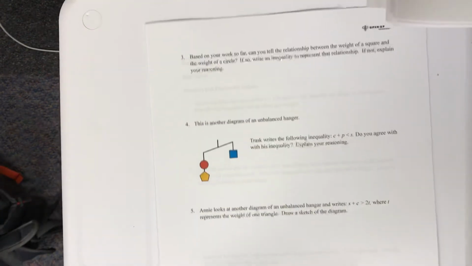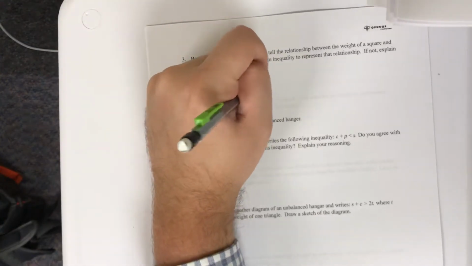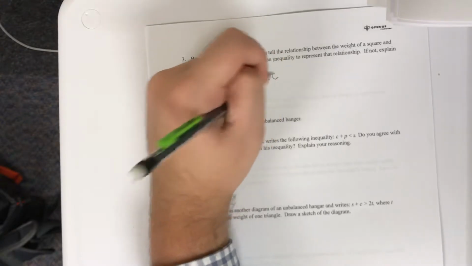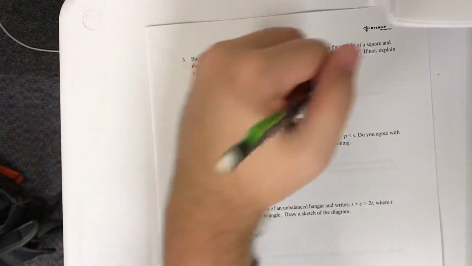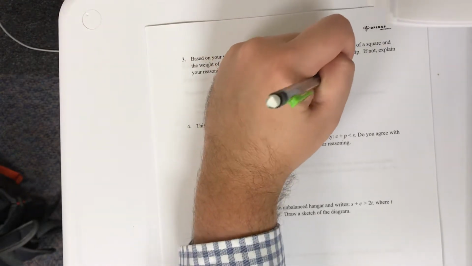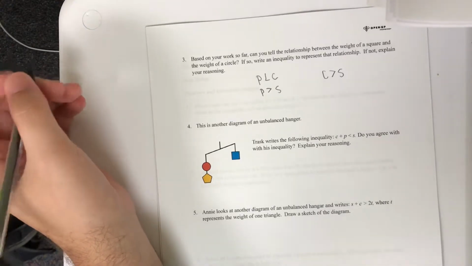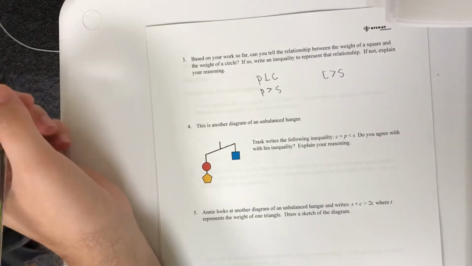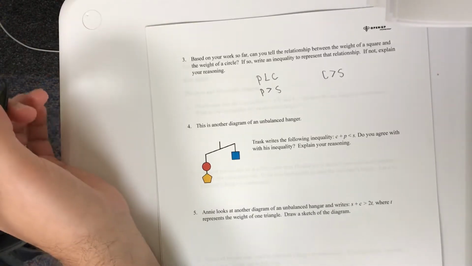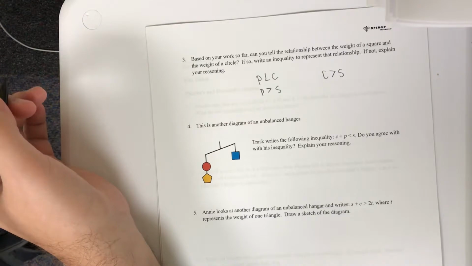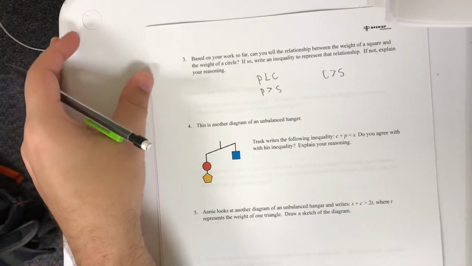So we know that a pentagon is less than a circle and that a pentagon is greater than a square. Using this information, we know that a circle is greater than a square, right? It has a greater weight. So that's what you should be able to say. The square weighs less than a pentagon, so it should also weigh less than a circle.